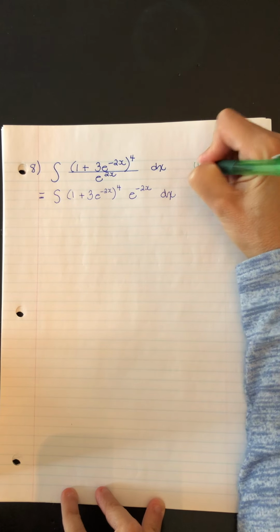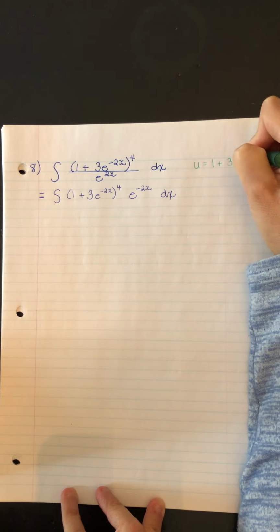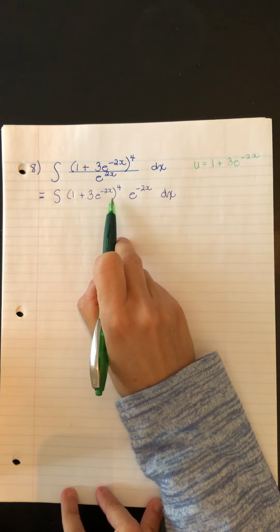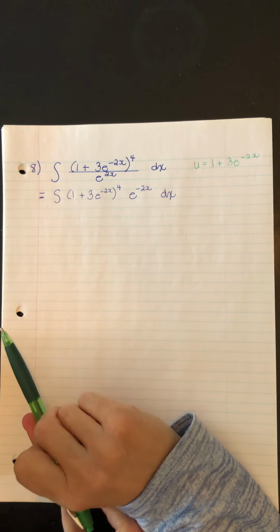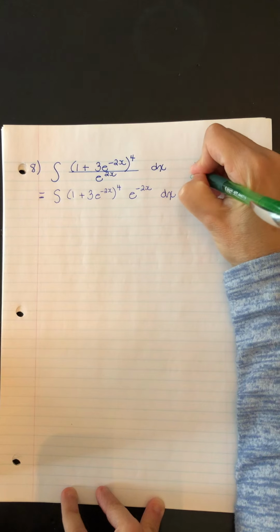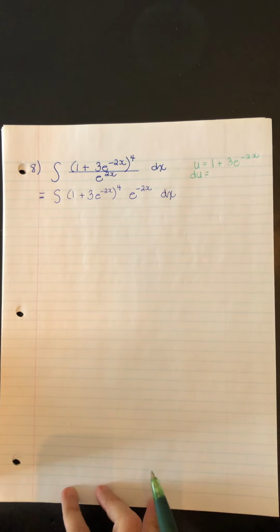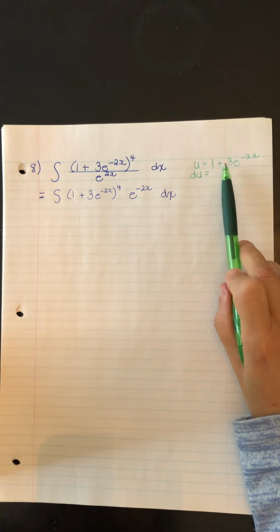So u is 1 plus 3 e to the negative 2x. If that's u, then of course this will be u to the 4. All right, what will du be? Well, du will be the derivative of this. So it's 2 terms, okay? It's a sum.